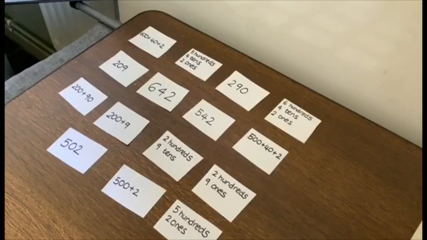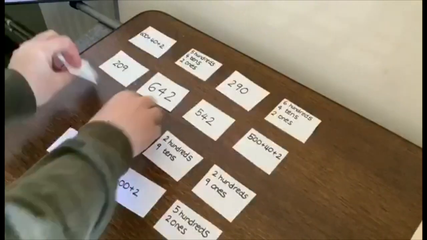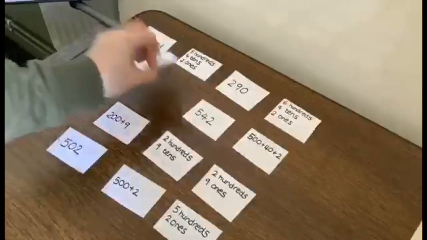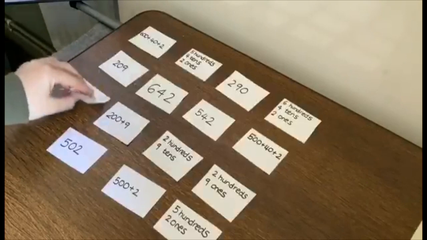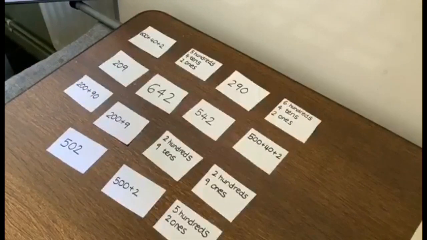You could even have a go at doing it as a memory game. You might turn the cards over. So as you turn them over, you could maybe turn this one over and think, oh, okay, so I'm looking for something that has 6 hundreds, 4 tens, 2 ones, or 600, add 40, add 2 ones, 642. So there are lots of things that you can do. Pause the video for a minute, have a go to see if you can match them up for fun, see how you get on, and then I'll reveal the answers.